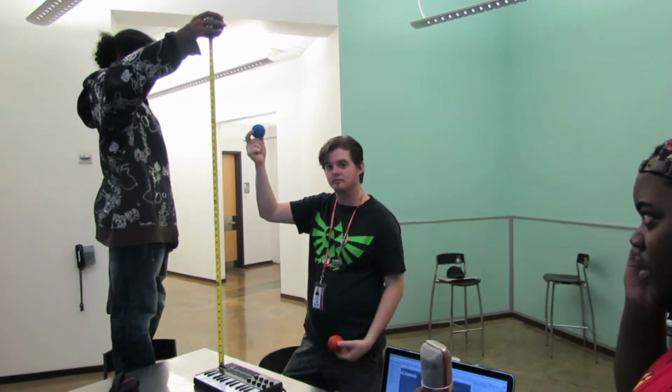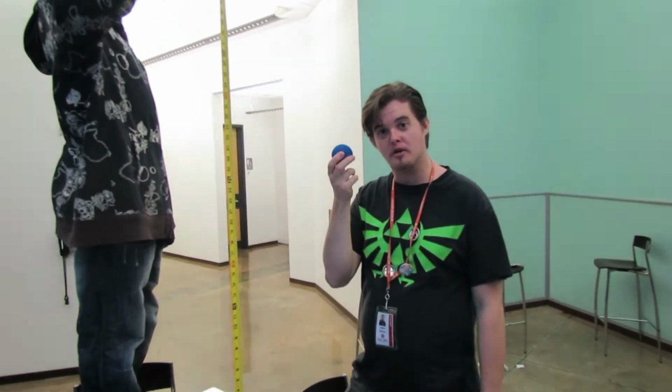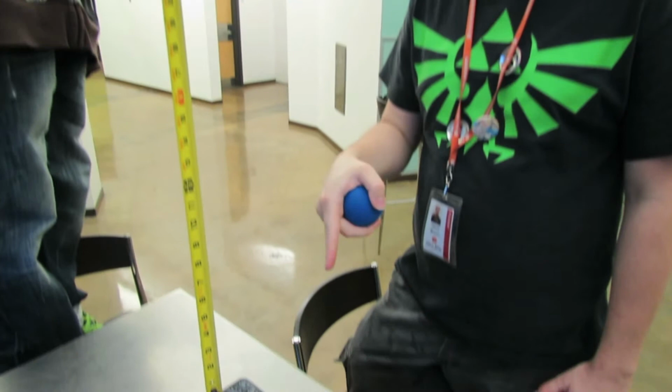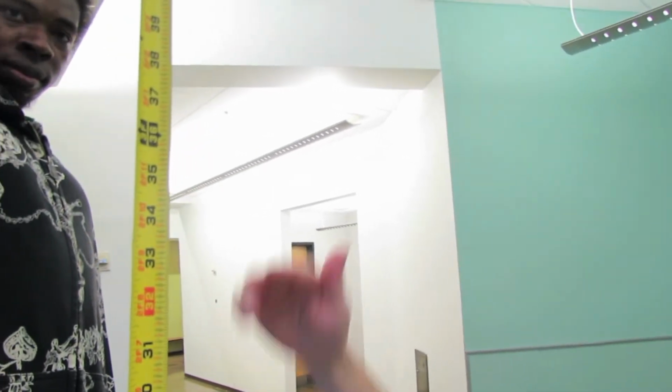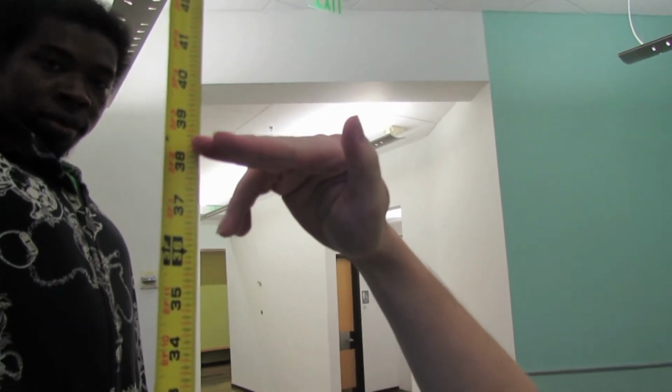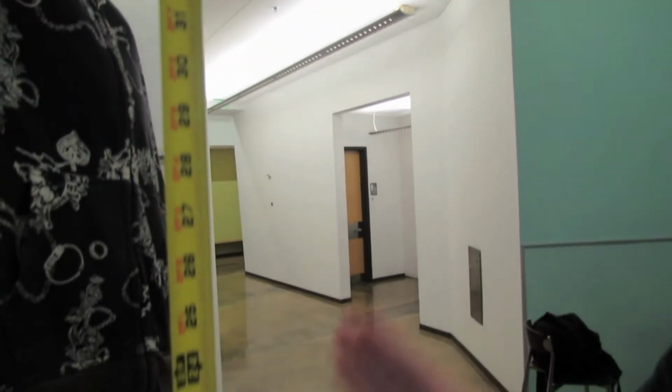Yeah, that's cool. You're gonna drop these balls on this equipment right here. Thanks, appreciate it. It looks expensive. Let's hope we don't break it. I'm not. If anything, I'll probably give it back.